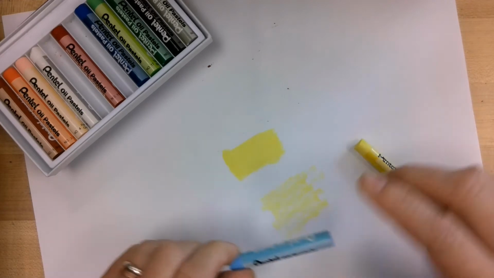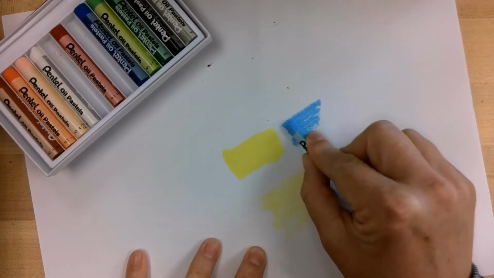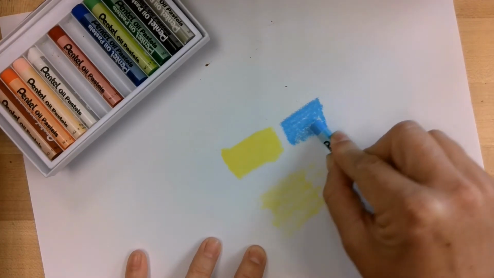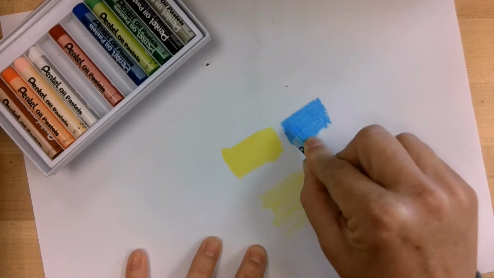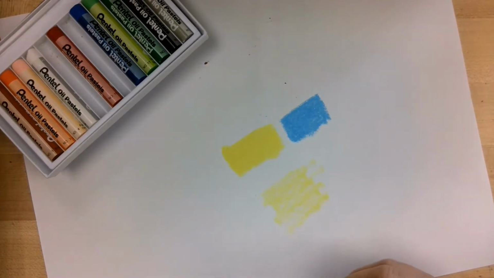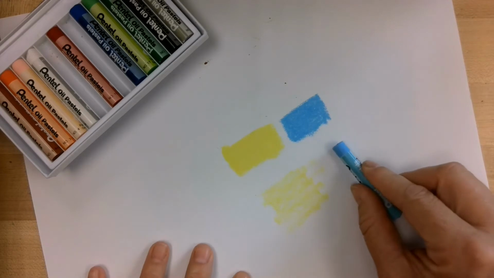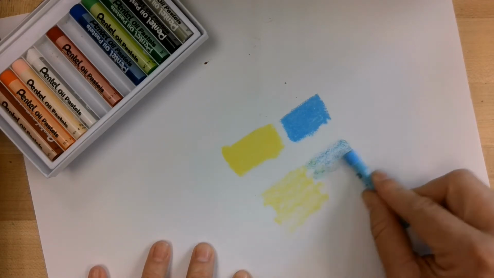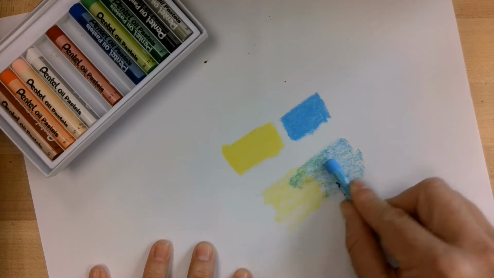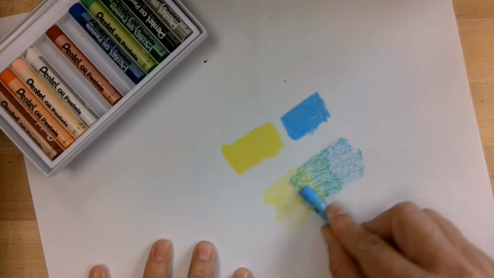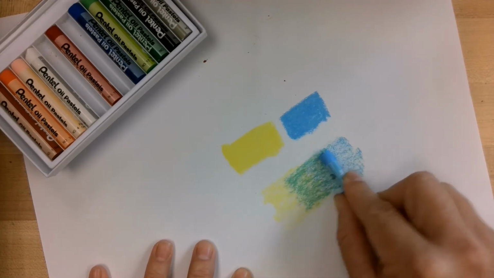When you're blending your oil pastels, it's about layering back and forth until you get a nice blend. It's not just one on top of the other. You do switch back and forth a little bit to get the good color there. When oil pastels are put over top of each other, they pick up the layer of pigment underneath and it blends it back in.